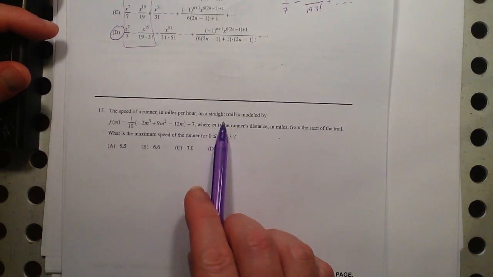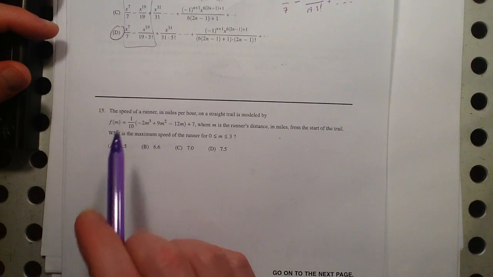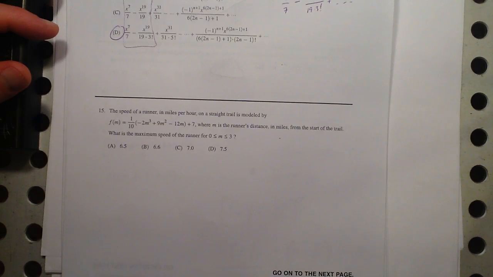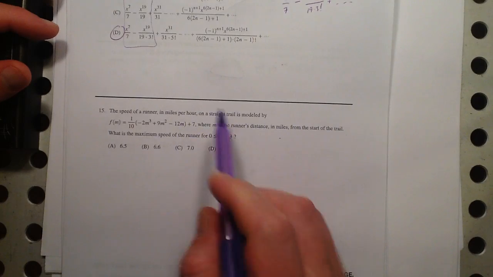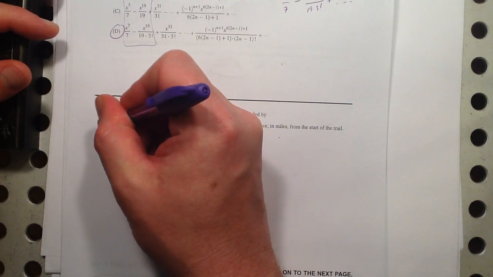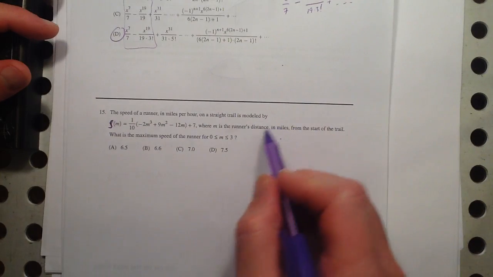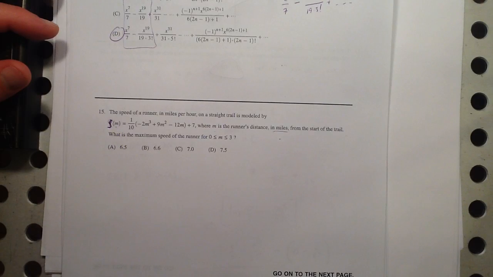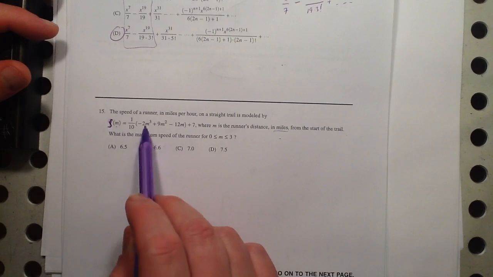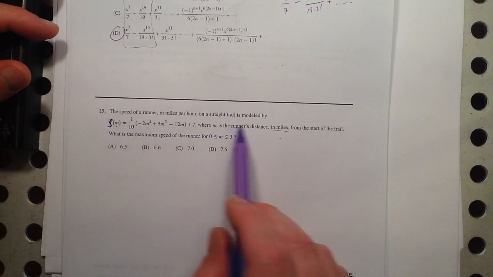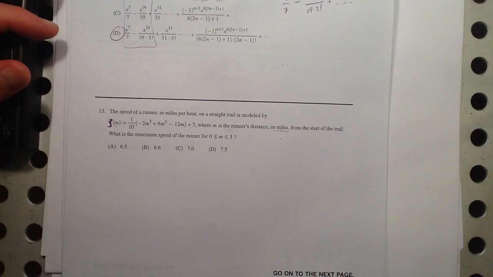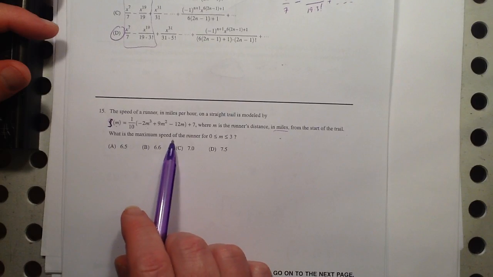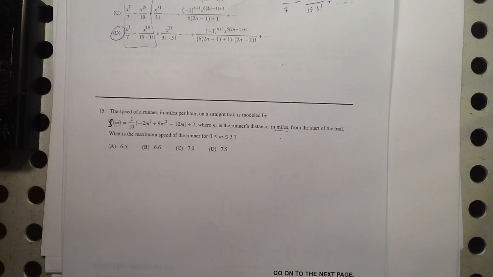Speed of a runner in miles per hour on a straight track is modeled by this. Okay, so this is kind of weird choices. I might rename these things because I don't like it. The speed of a runner is modeled by, I'm going to call this S for speed, where m is the runner's distance in miles. So this is how many miles they went. So you plug in a mile, and then this tells you how fast they're running. Okay, I can handle that. What's the maximum speed of the runner from 0 to 3?